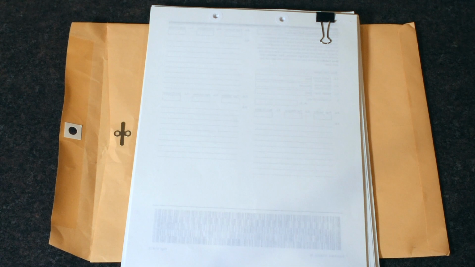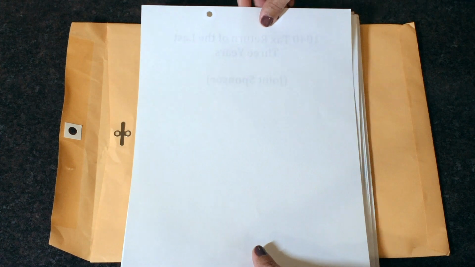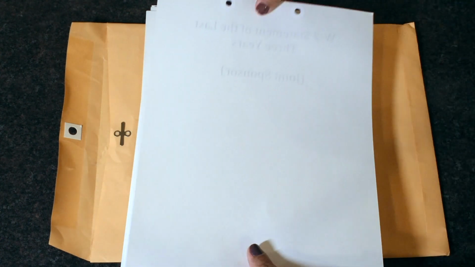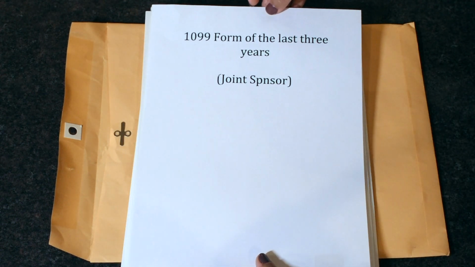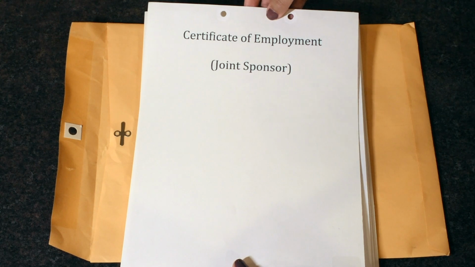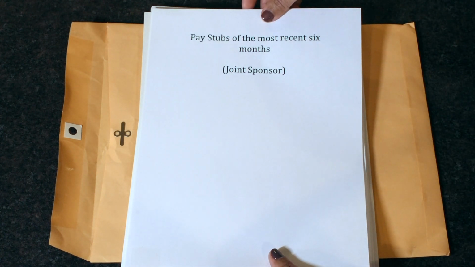All right, and next we're going to get income tax return 1040 for the last 3 recent years. After that, W-2s for the last 3 recent years for my dad. Next, we're going to get his copies of 1099 for the last 3 years. We are going to need a certificate of employment. And then we're going to need the last 6 months of pay stubs from my dad.